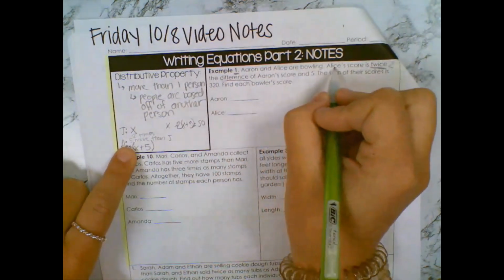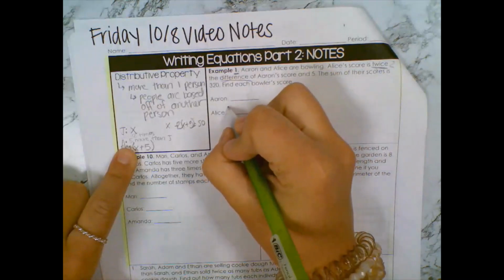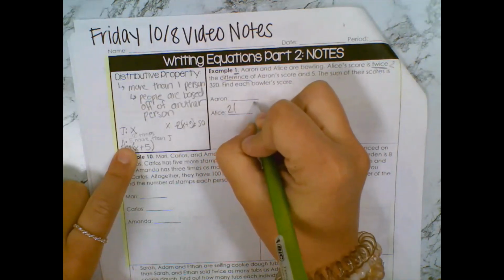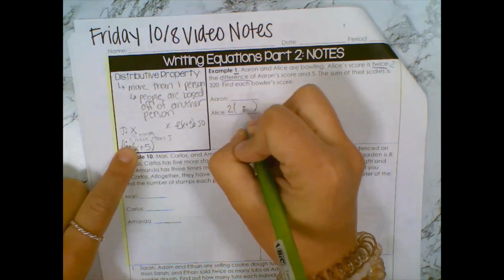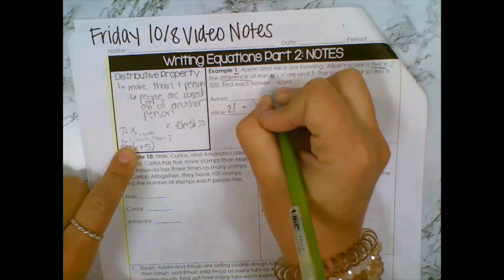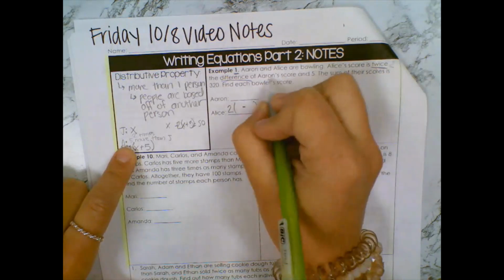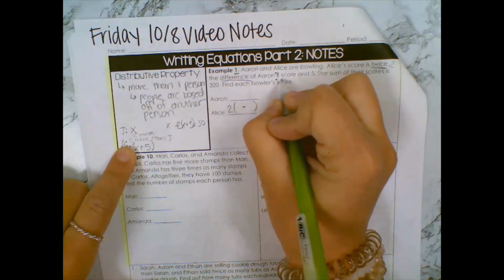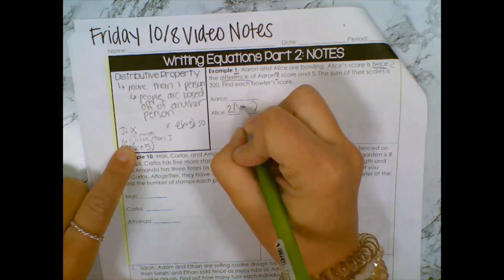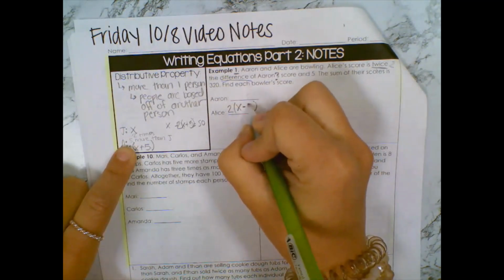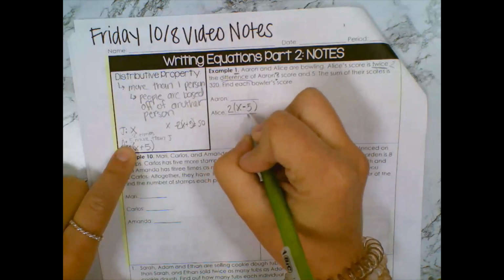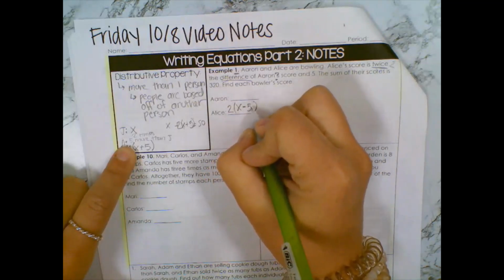So we're talking about Alice. Alice is 2 times the difference. Now the difference means subtraction, right? So 2 times the difference of Aaron's score and 5. Well, do we know Aaron's score at all? That is a no, which means Aaron will be our variable. So X and 5. So this is our representation of Alice, 2 times X minus 5.